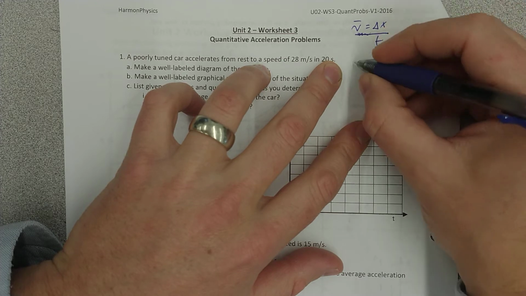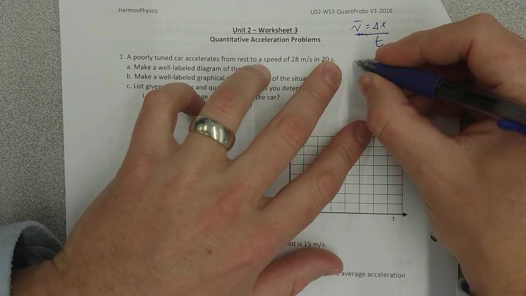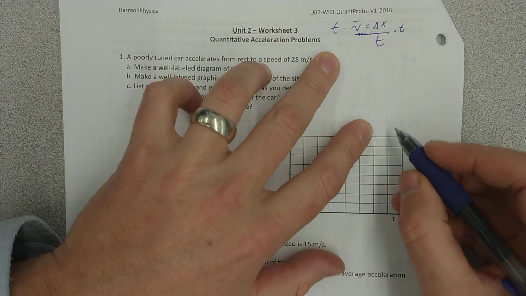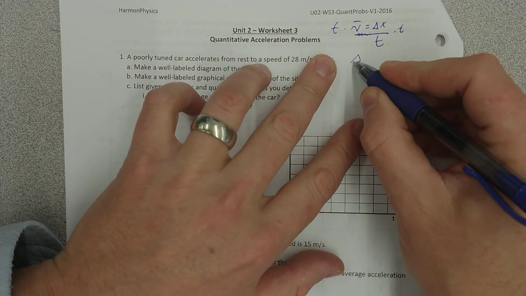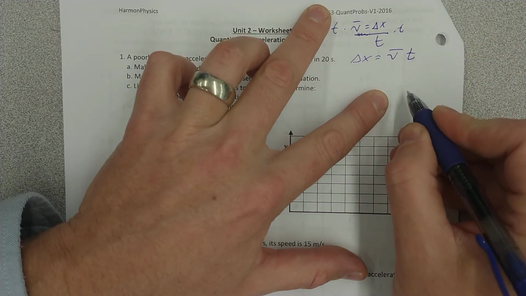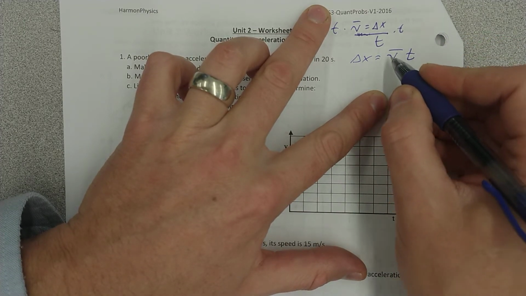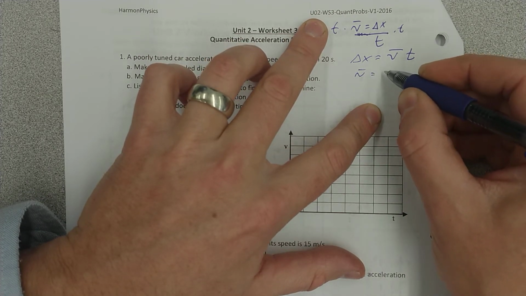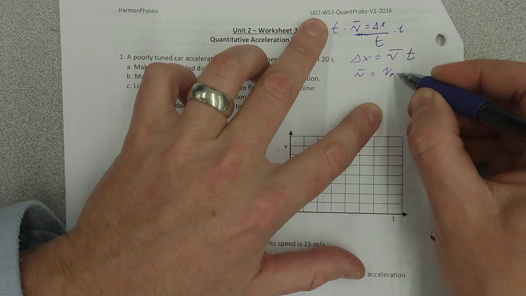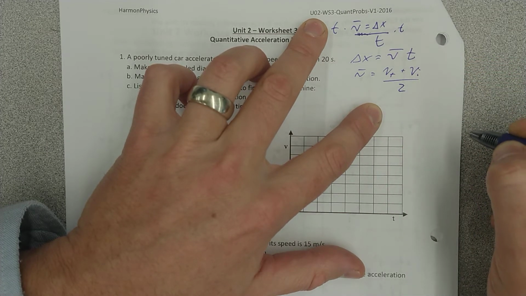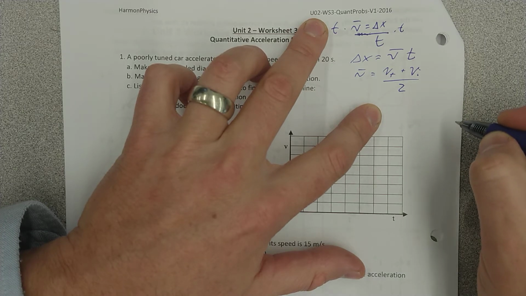And then we also have, if we multiply both sides by time, displacement equals average velocity times time. Now, we talked about in class that for average velocity, you can literally just take the average of the final and initial velocities, v final plus v initial over 2, the literal average of the two.